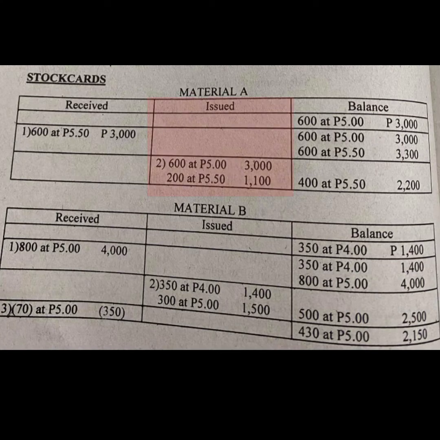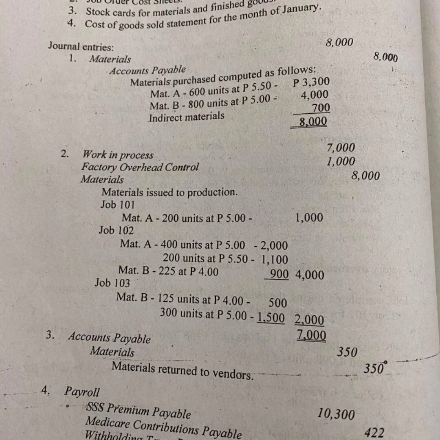In the issued column, we have 600 units at 5 pesos, so 3,000 pesos. Then 200 units at 5 pesos and 50 cents, we have 1,100 pesos. The details can be seen in the journal entry in transaction number 2. So, it carries material A 200 units at 5 pesos, material A 400 units at 5 pesos, and 200 units at 5 pesos and 50 cents.